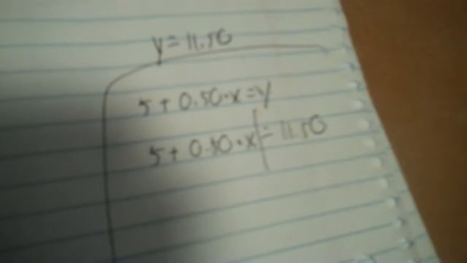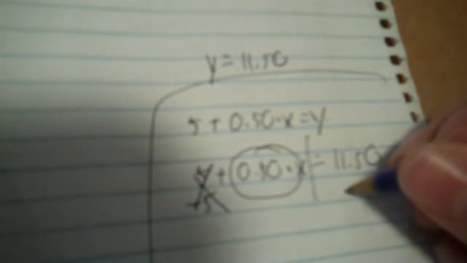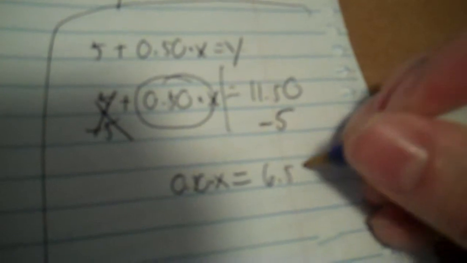Okay, so x is over here. We got plus, we got times. We want to circle the times. We got to get that outside term to a 0. I want to get it from 5 to 0. You're obviously going to the left, so that's subtraction. Line up the equation, 0.50 times x equals 6.50.